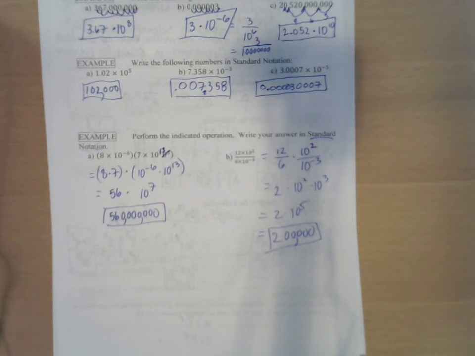All right, so next section after this will be our second to last section, and we'll be dividing polynomials finally.